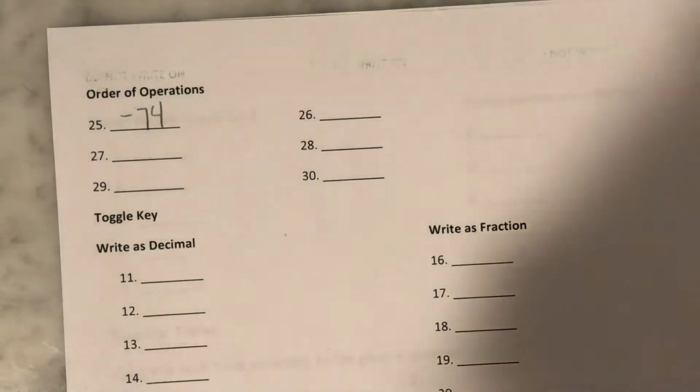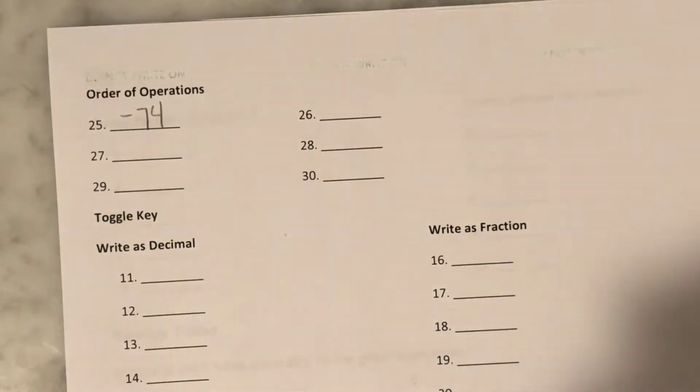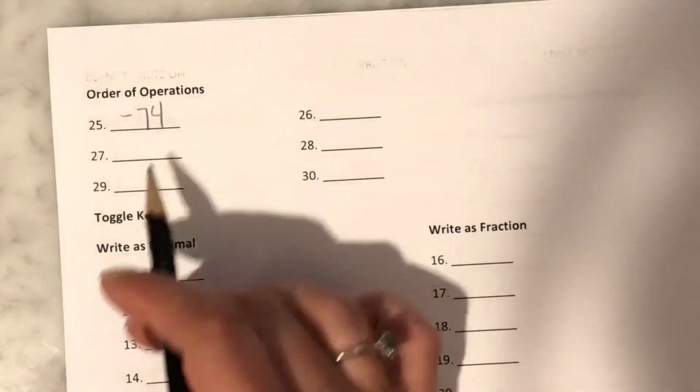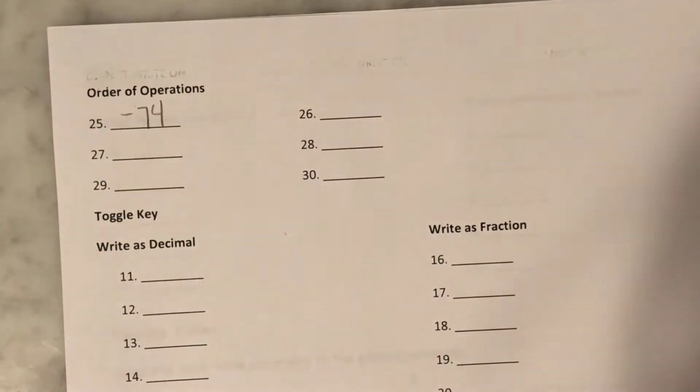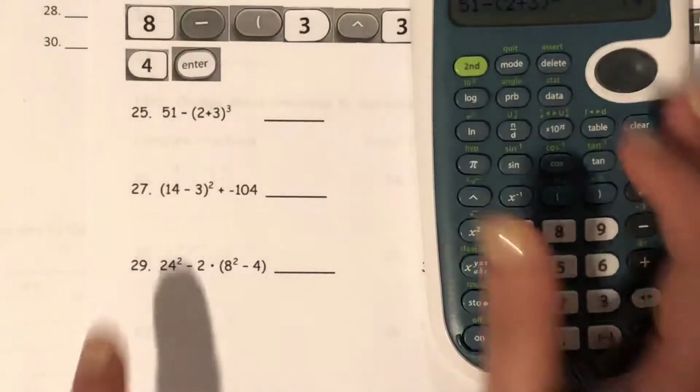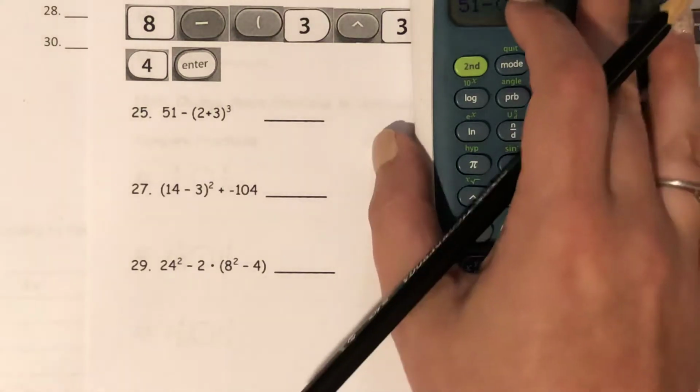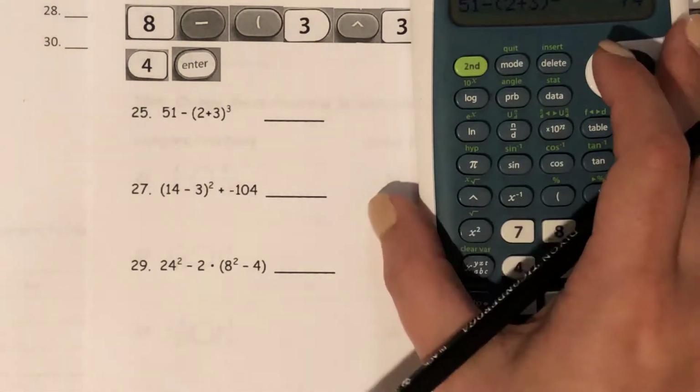Okay, so you have three minutes to finish this little section of order of operations, which is the last bit of this page. Okay, pause the video.